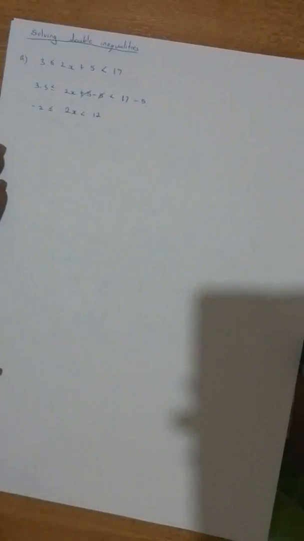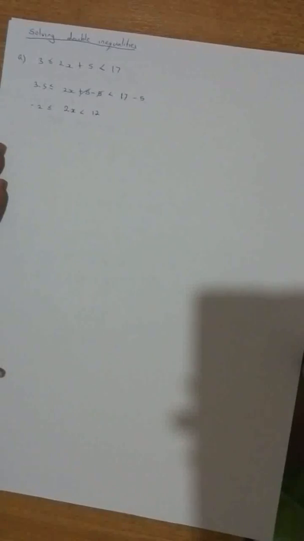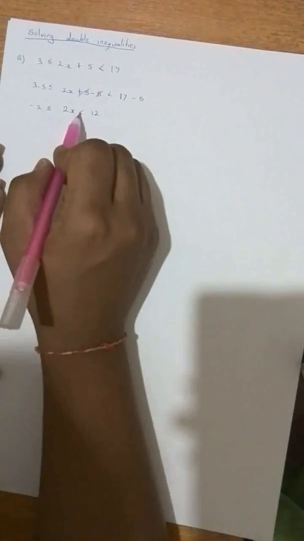So here 3 minus 5 gives us -2 less than or equal to 2x. Again, less than 17 minus 5, that will give us 12. So you see we have -2 less than or equal to 2x, and this is less than 12.